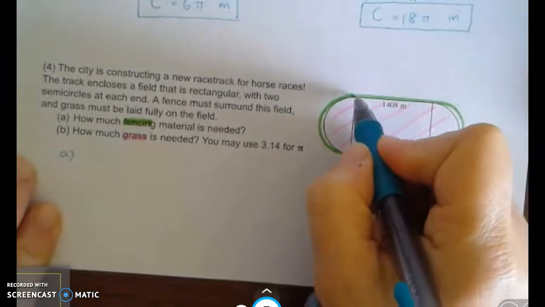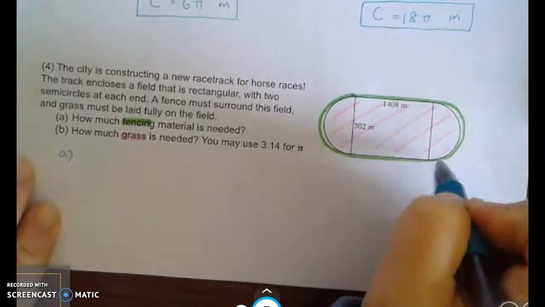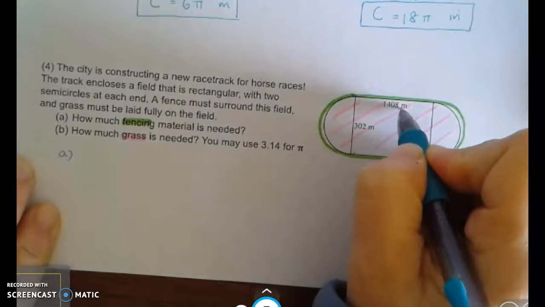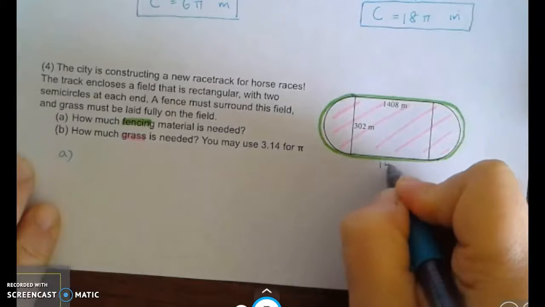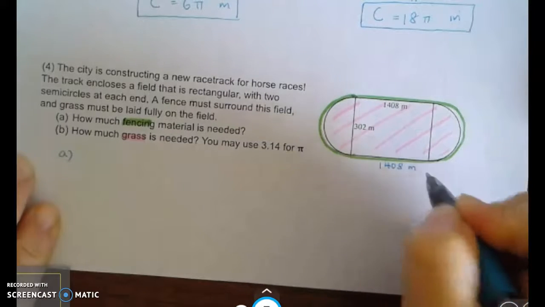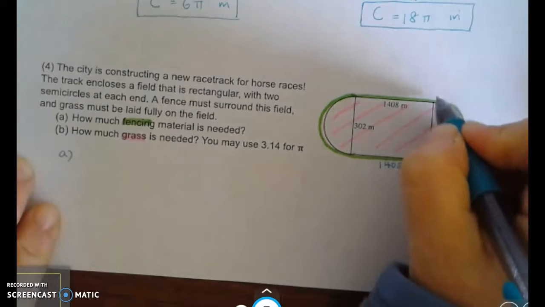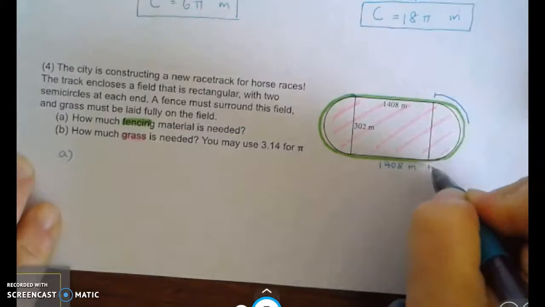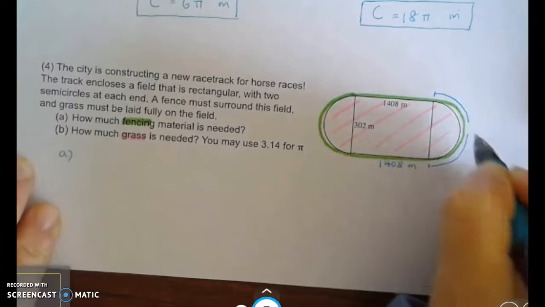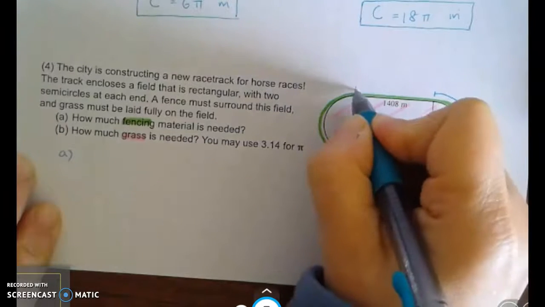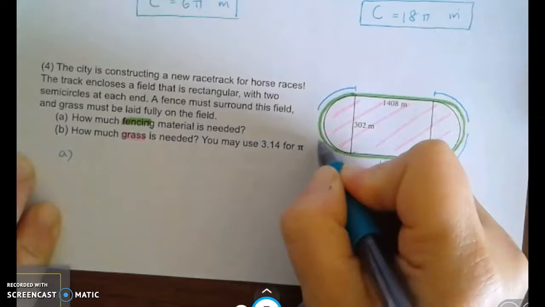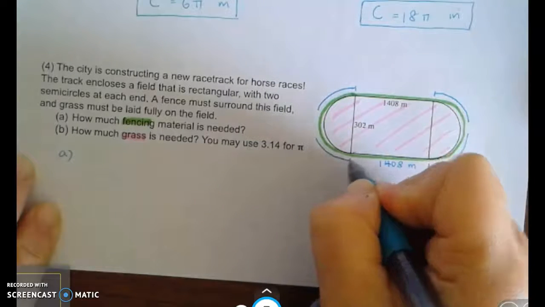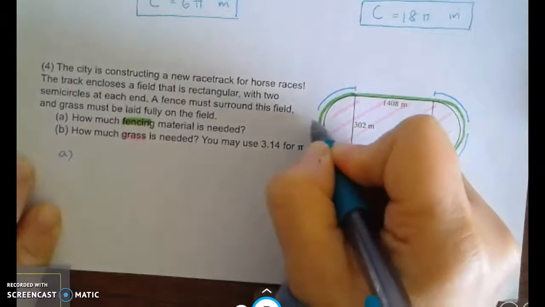Well, can we figure out the perimeter over here to here? If this is 1408 meters, this is also going to be 1408 meters here. Do we know this length? Do we know these 2 lengths?